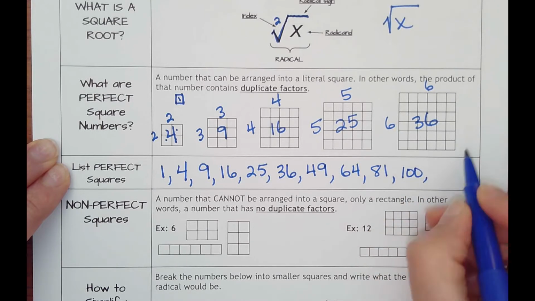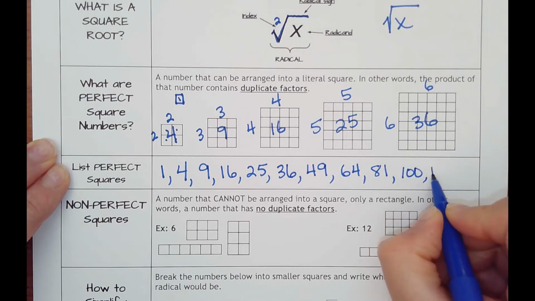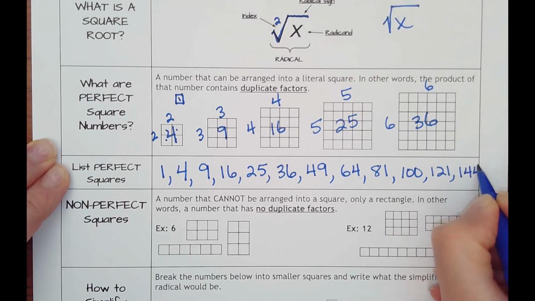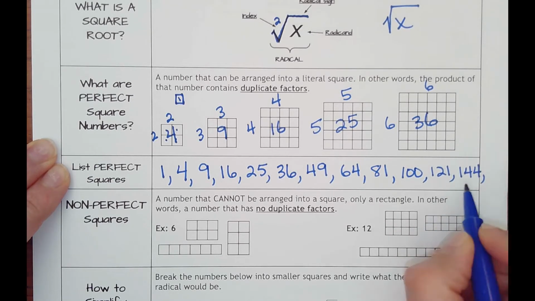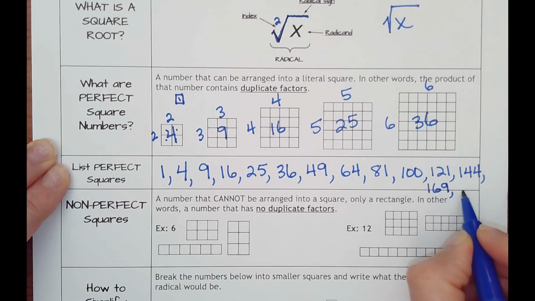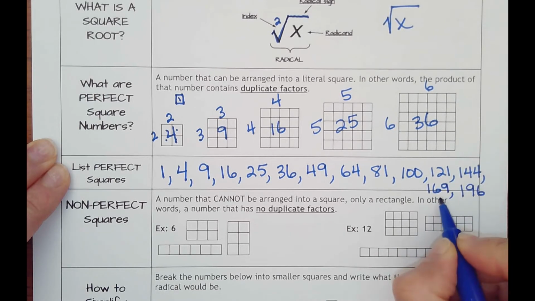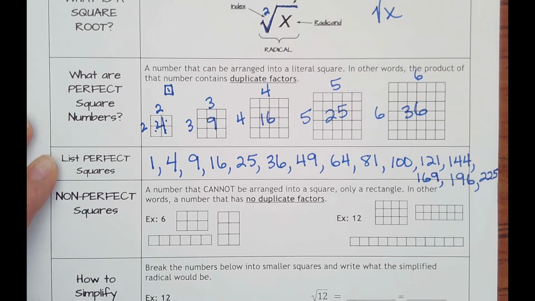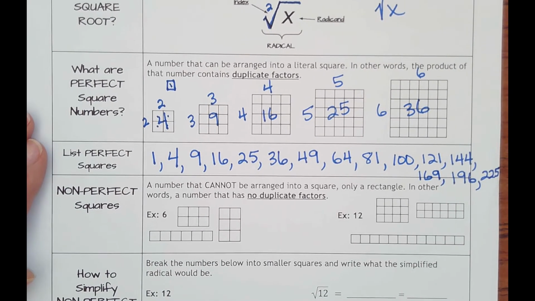We'll go a couple more. 11 squared, or 11 times 11, is 121. 12 times 12 is 144. 13 times 13 is 169, and then actually 14 times 14 is 196. So kind of funny how the digits just switched there. And the last one I would really try to memorize is 15 times 15, and that's 225. We usually don't go bigger than that, but I'm not saying it will never happen.